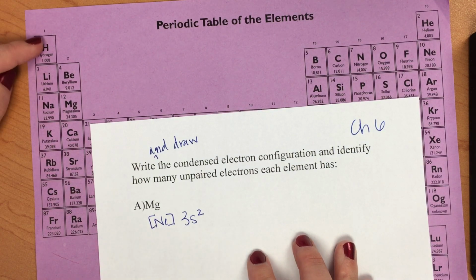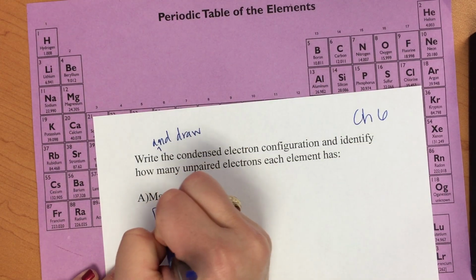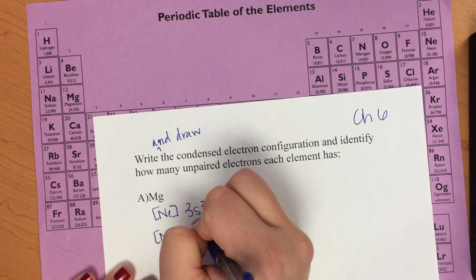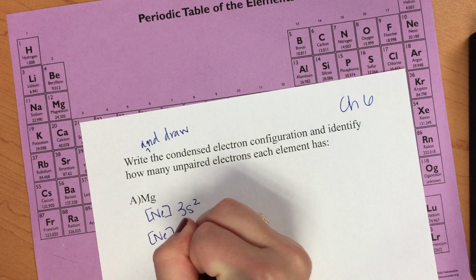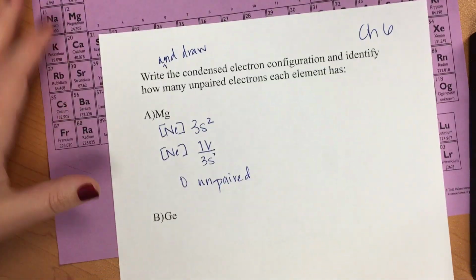Okay, so we'd find that out, 1, 2, 3. So if we want to draw this, we'll use the condensed core of neon, and then there's the 3s, and there are 2 electrons, so there are 0 unpaired. Okay, what about for the next one?